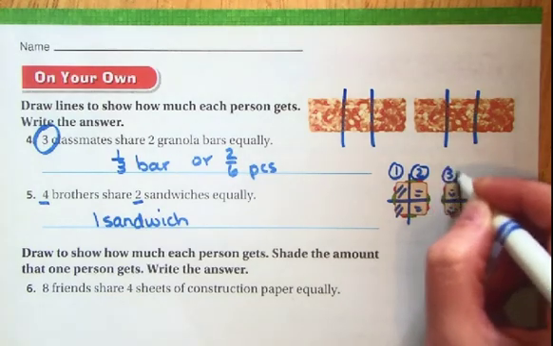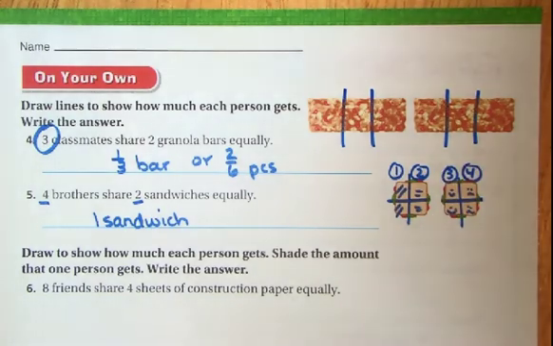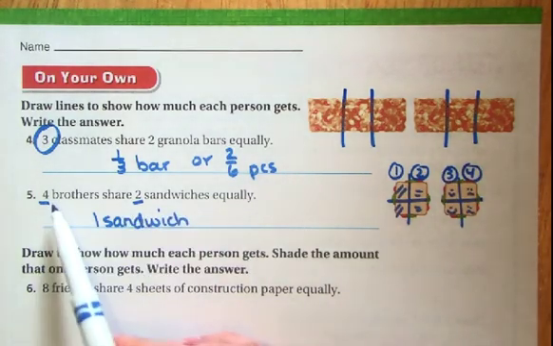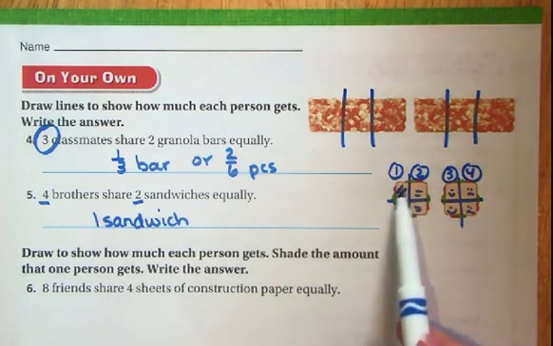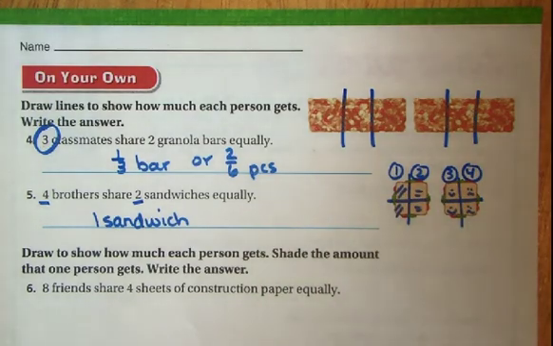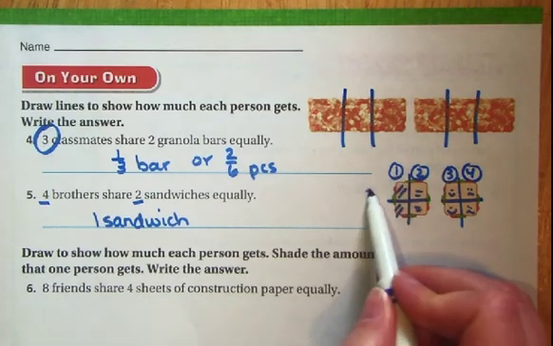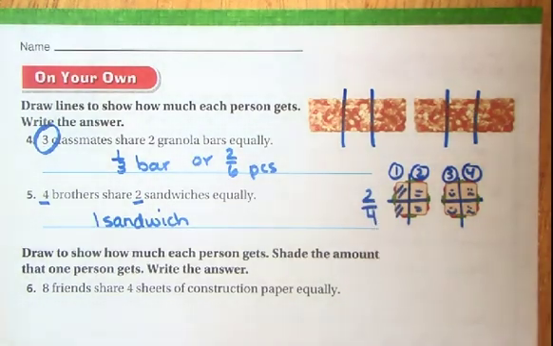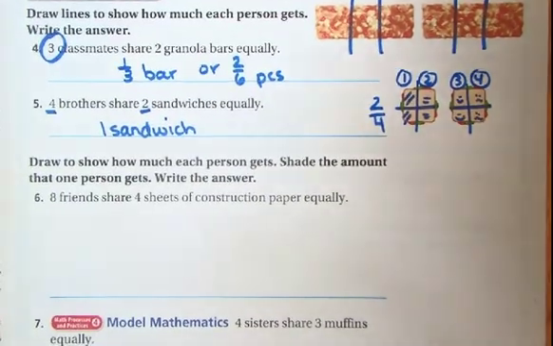Okay, brother 3, brother 4. Does that make sense? I had 4 people, and I split it. They got half and half, half and half. It's the same as saying they got 2 of the 4 pieces each. Okay, I see Cole with a big yes over there, so it's making more sense.